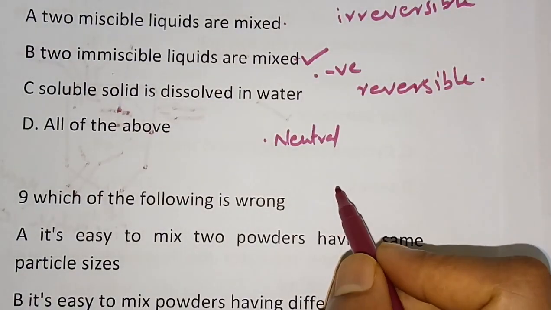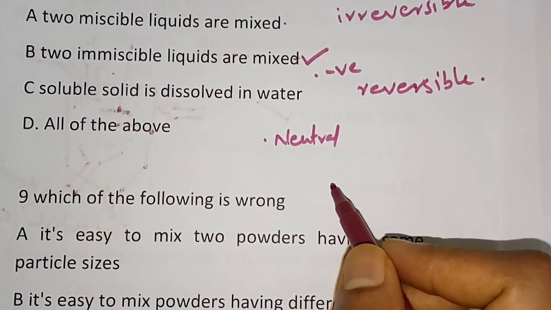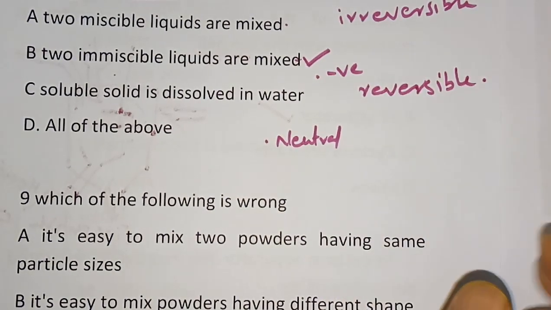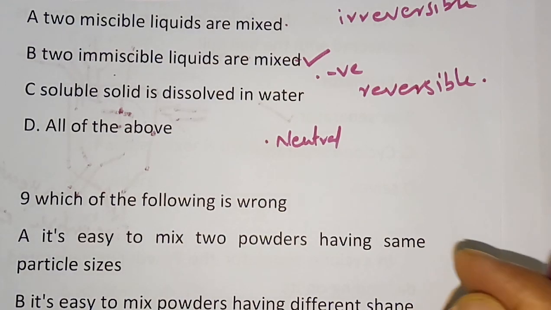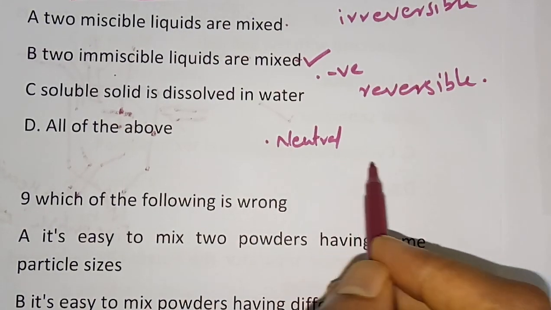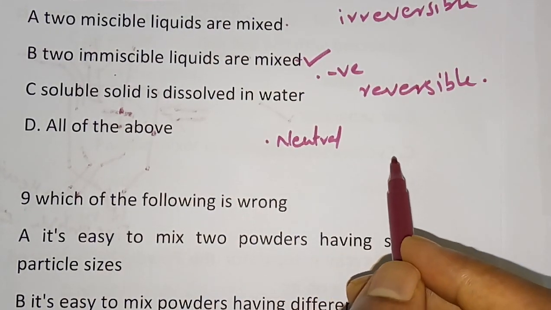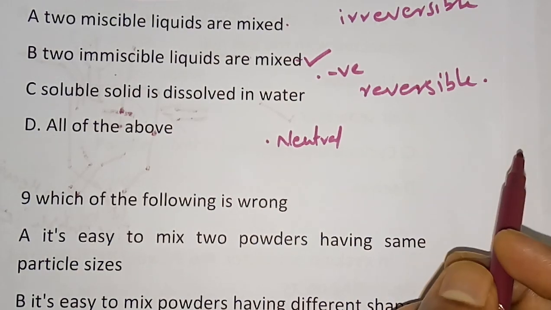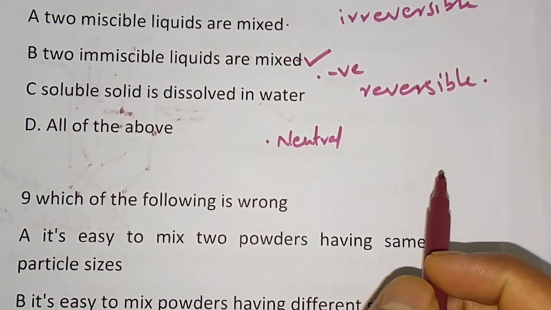But in case of neutral, they are static. That means the substances do not have any tendency to mix with each other. But once they are mixed, they cannot be separated after mixing.